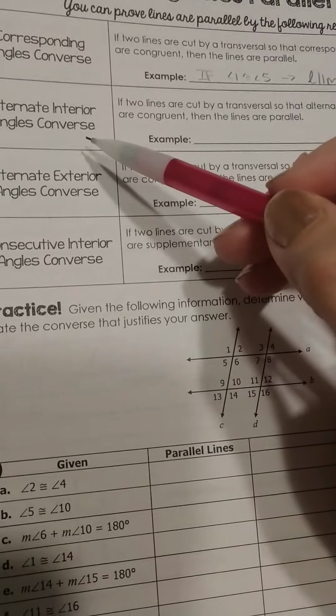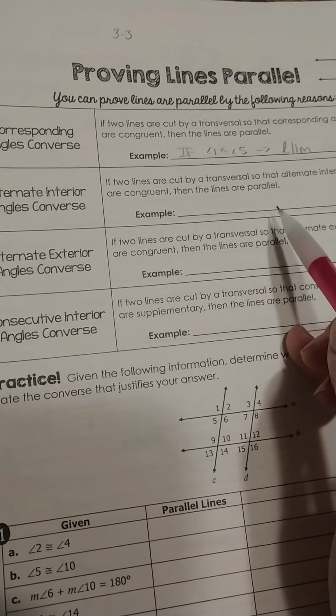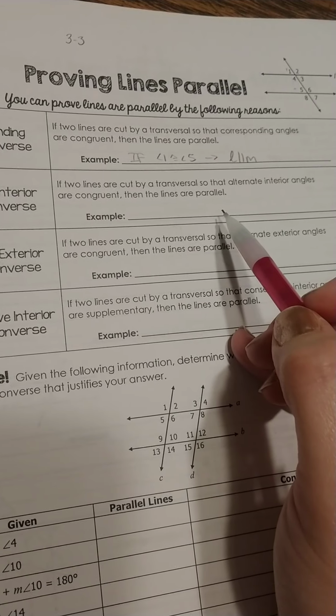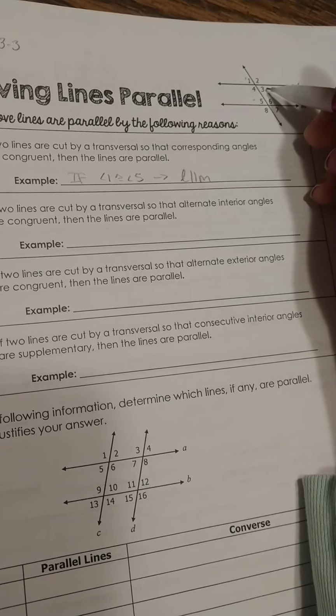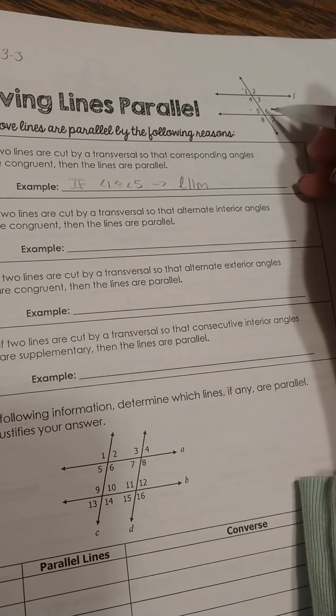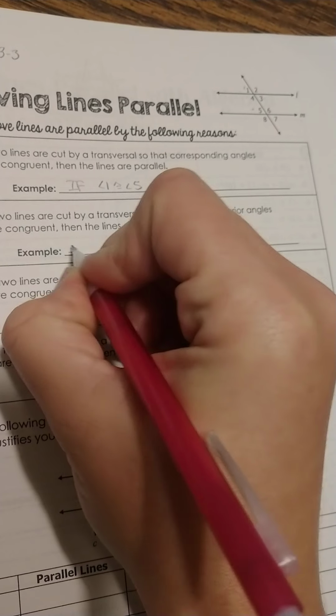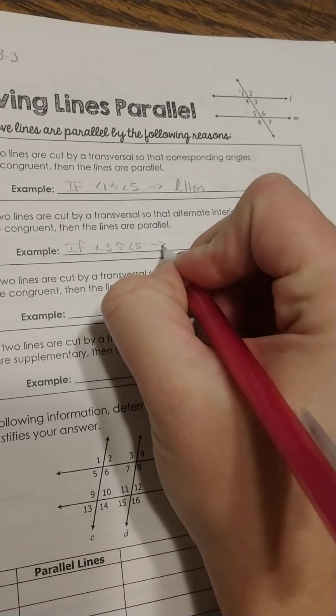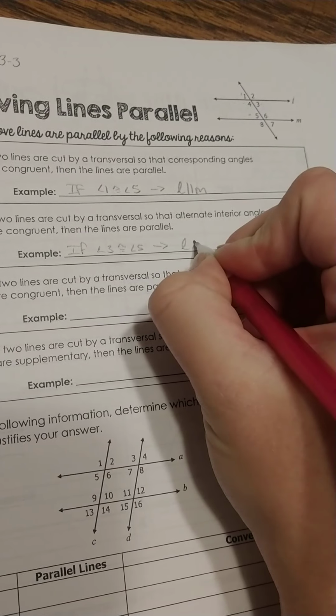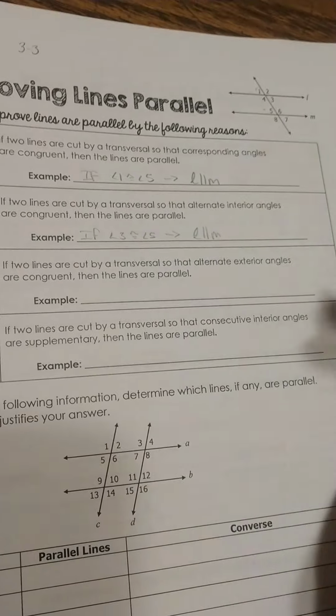Your alternate interior angles converse says if two lines are cut by a transversal so that alternate interior angles are congruent, then the lines are parallel. Your alternate interiors, 3 and 5 or 4 and 6, however you see that. So if angle 3 is congruent to angle 5, then line L is parallel to line M.